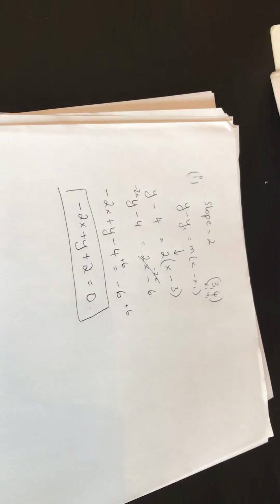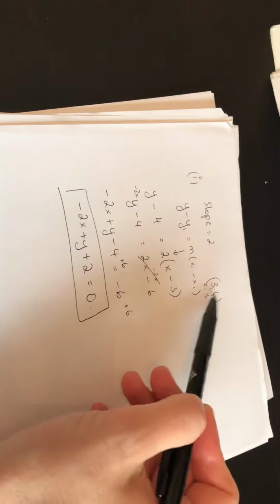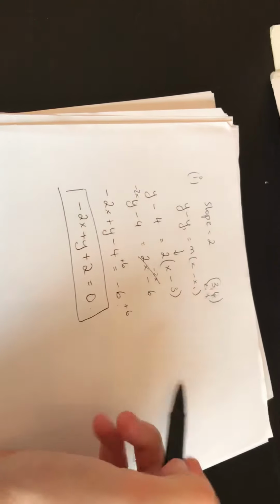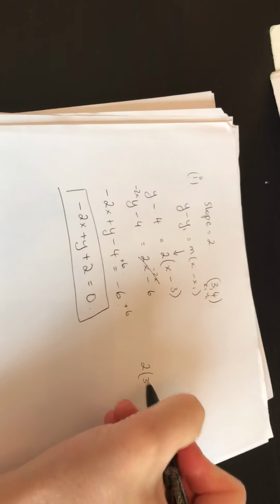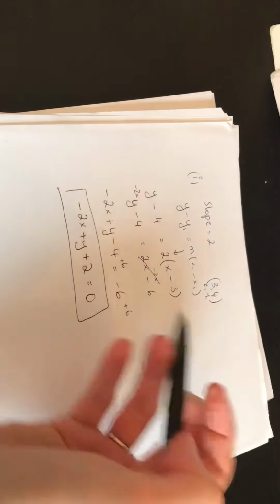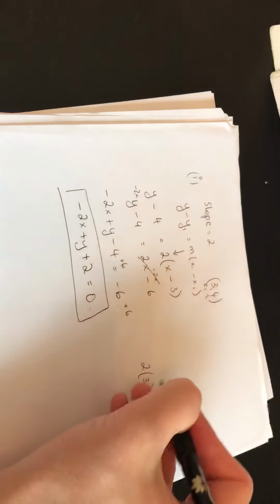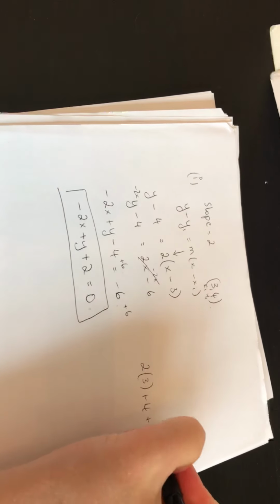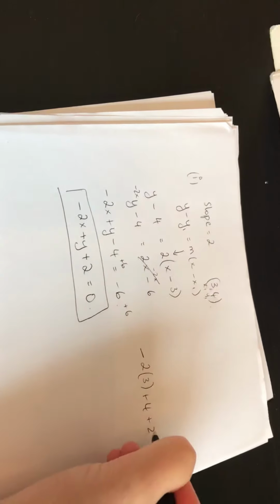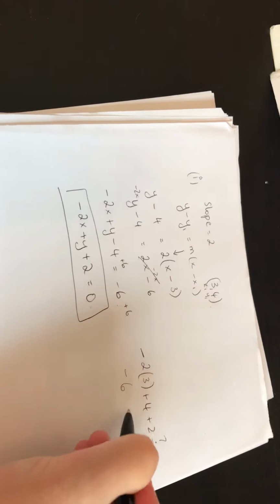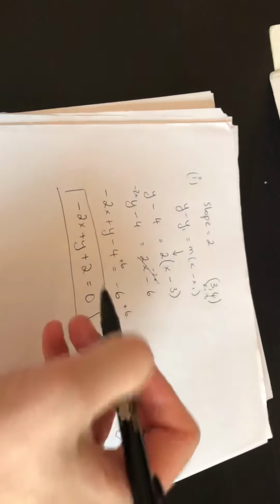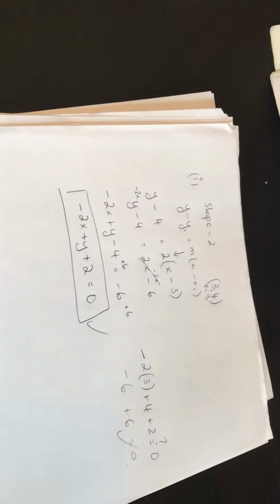How would I test if I'm right or wrong? How would I verify here? Well, let's just check. Is that point on that line? So 2 bracket 3. So the x coordinate is 3, and the y is a 4, it's a minus. Does that equal 0? So that gives you minus 6 plus 6 equals 0. Yeah, so that's the right one. I definitely know I'm right. I'm not going to go through all of them as slow as this. I'm going to start speeding up.